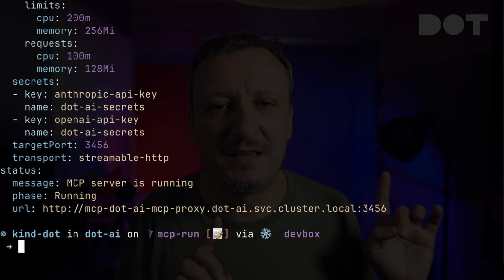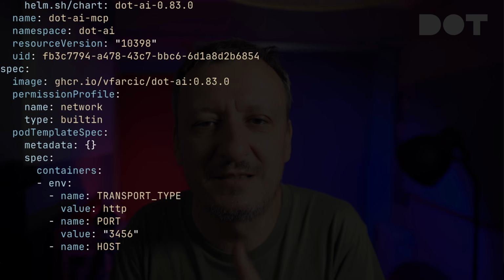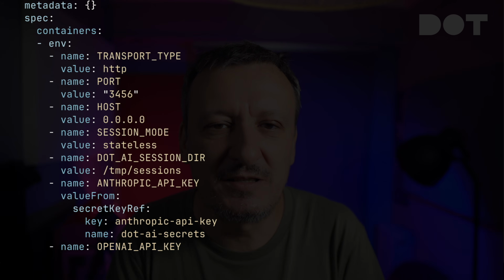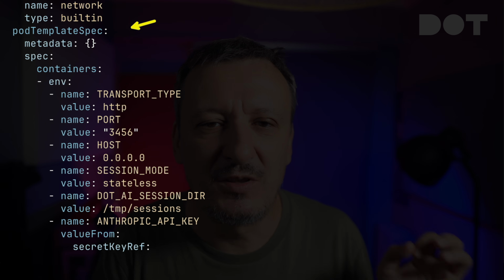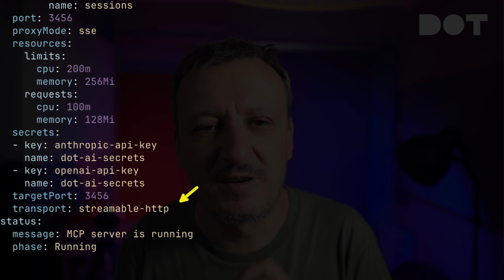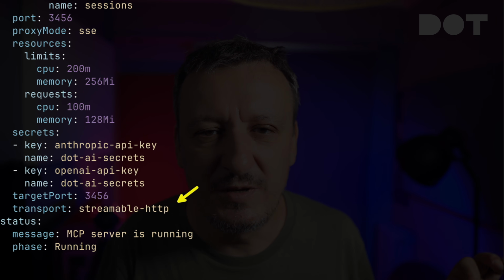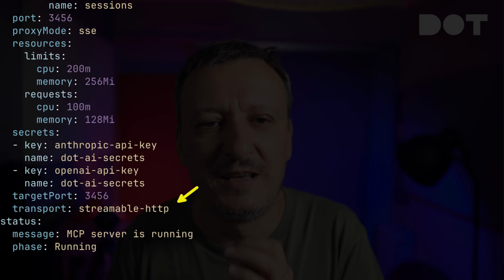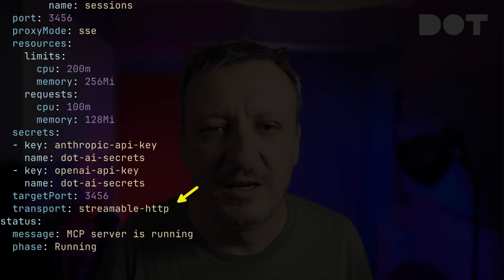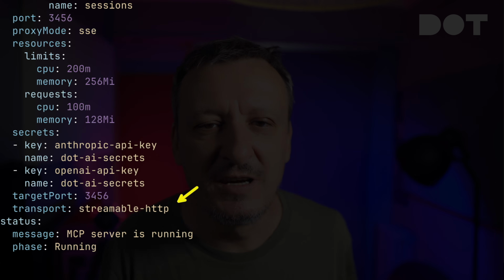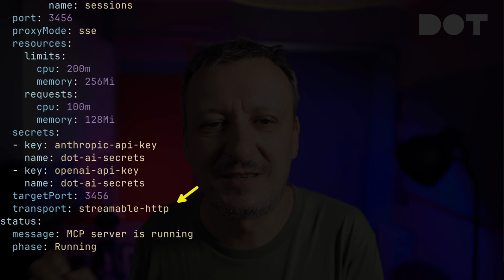That over there is a lot of YAML. The key things to notice are that it's got the container spec embedded in the pod template spec. It specifies transport as streamable HTTP, and in the status you can see the proxy URL. ToolHive took our MCP server definition and created the necessary pods and services.